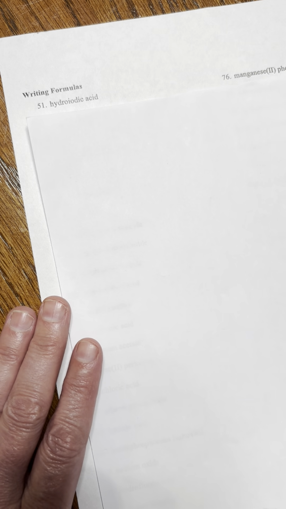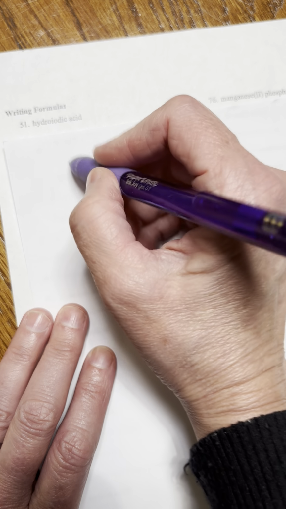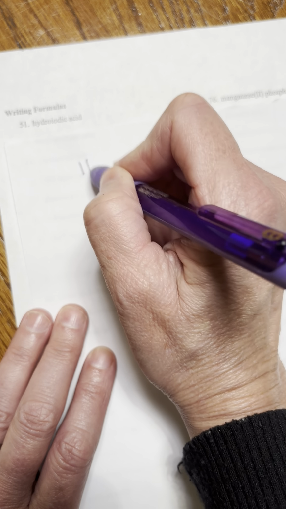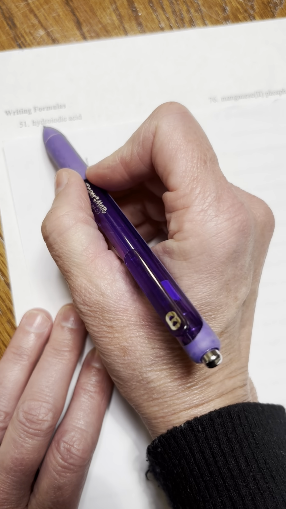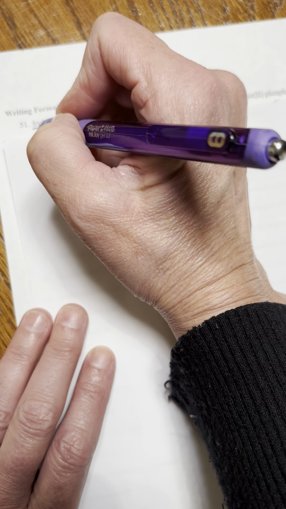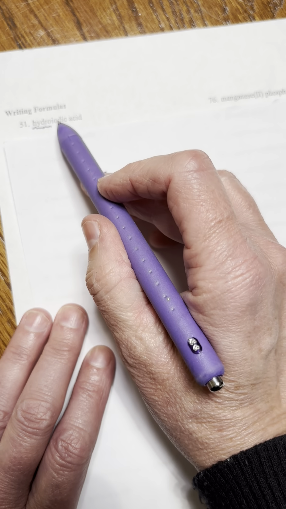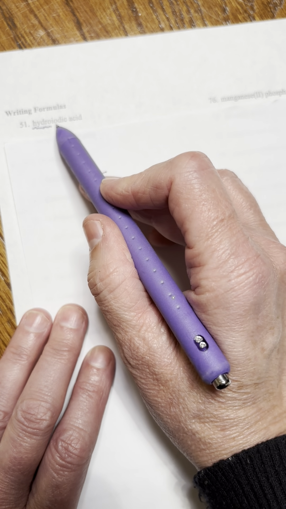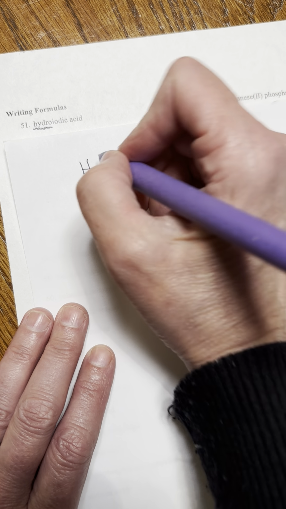All right, so this is a mixed bag. We're starting with an acid. So we know for 51 that acids begin with a hydrogen. So we're going to have a hydrogen. And then we have to look at the fact that we have hydroiodic acid. This prefix, hydro, tells me that what's going to come after the acid is going to simply be an element. So I'm going to look at the rest of the name, hydroiodic acid. What element does iodic come from? It comes from iodine.